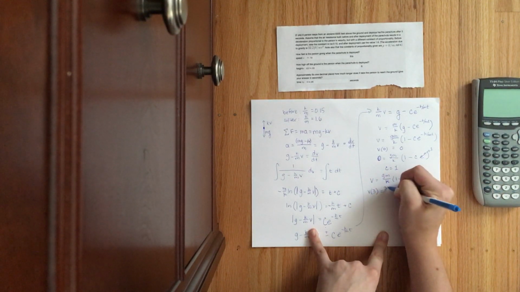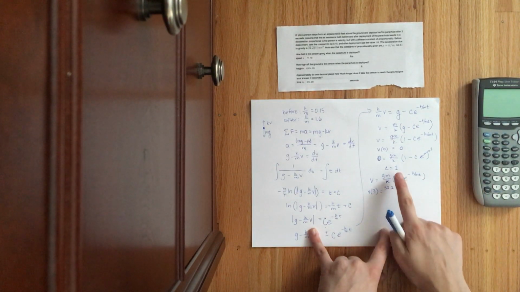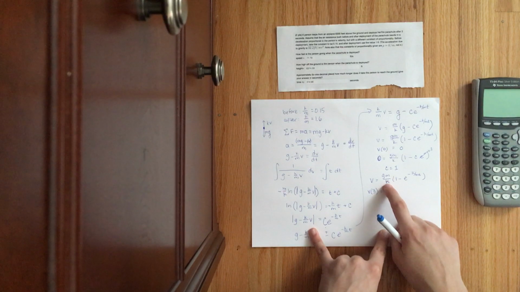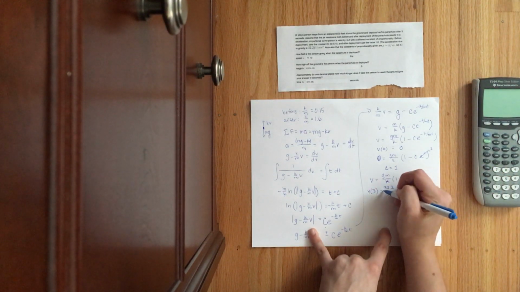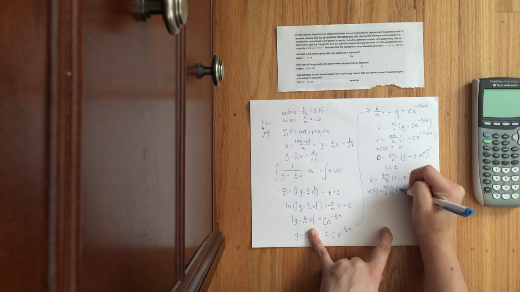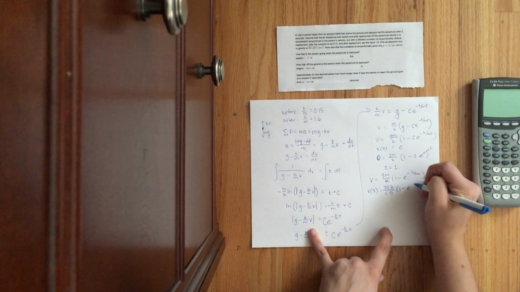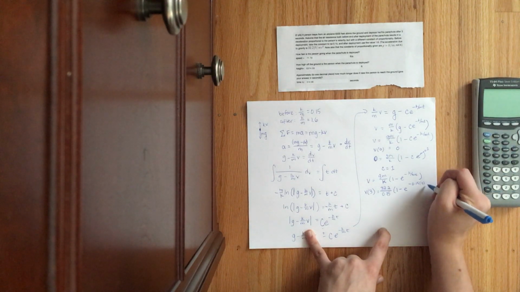We know that G is equal to 32.2 feet per second squared. M over K is just the reciprocal of K over M, so times M over K is the same as divided by K over M, which is 0.15. Then it's 1 minus e to the negative K over M, which is 0.15, and T we know is 3.